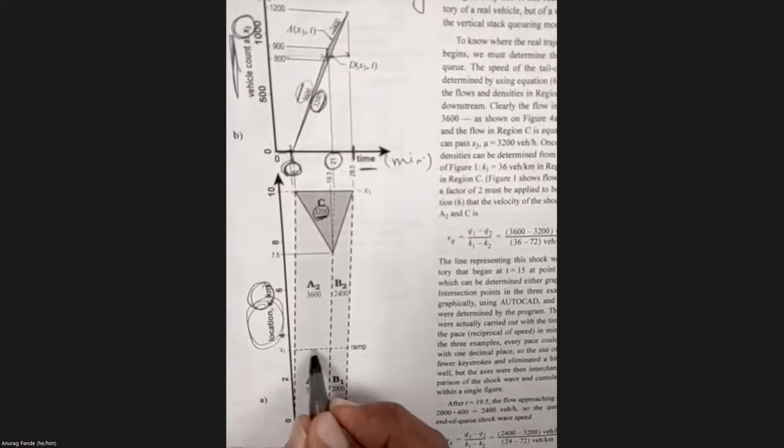Oh, actually, and one more thing. In the problem, I don't know if I said x3 for the ramp. The ramp actually is located at x1, sorry. Okay, so please locate the ramp at x1. If I said x3, my apologies.